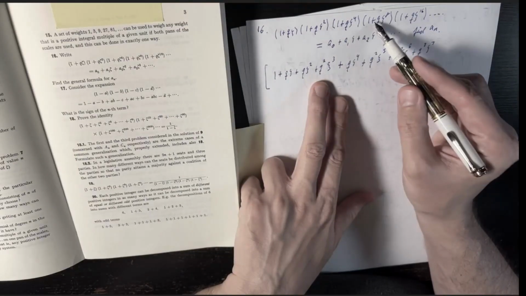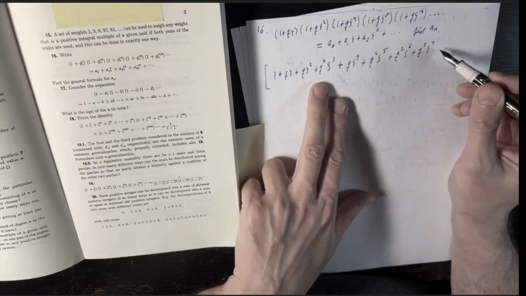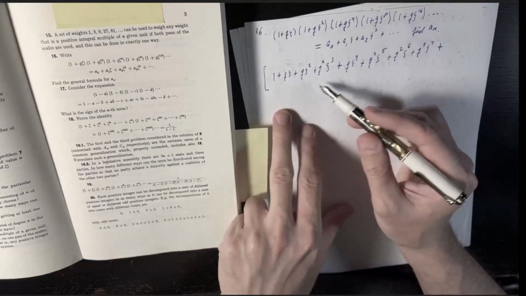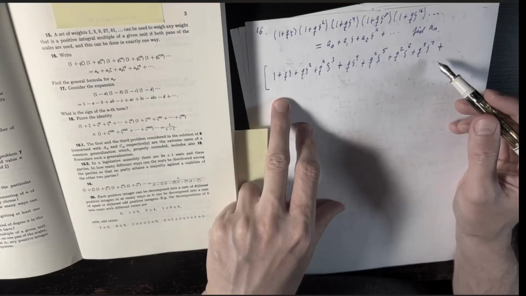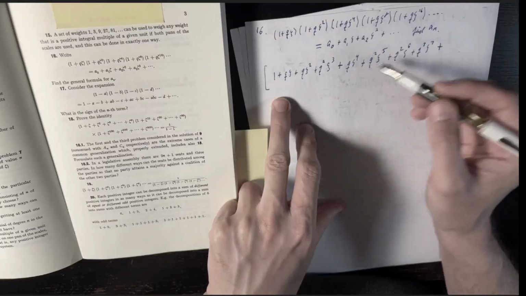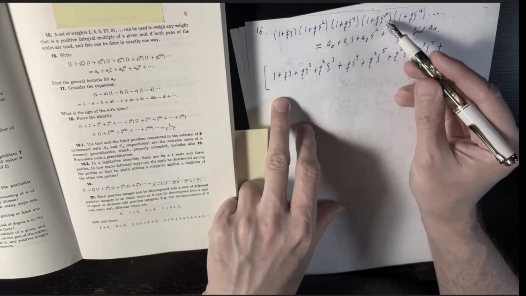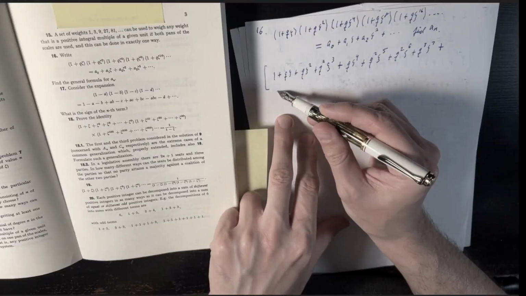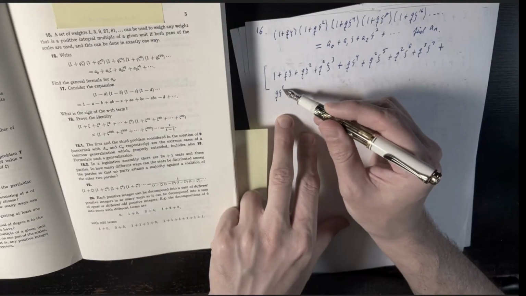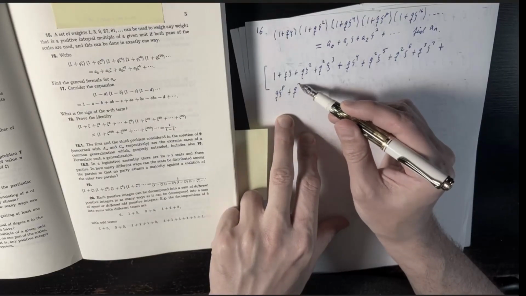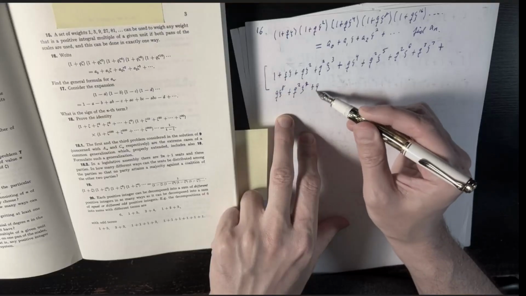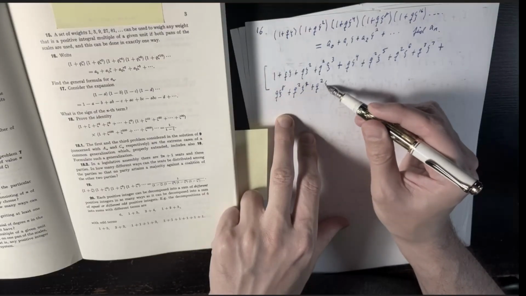If we do it again, I'll stop there, but we're going to get another 8 terms this time. We get these times 1, and then you get these times q zeta to the 8. So a single q zeta 8, double q zeta 9, double q zeta 10.